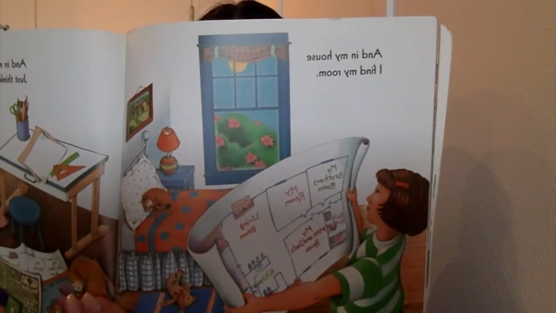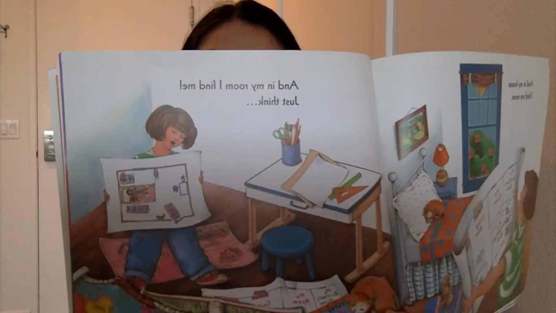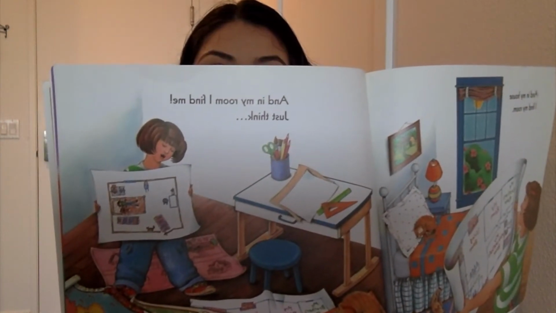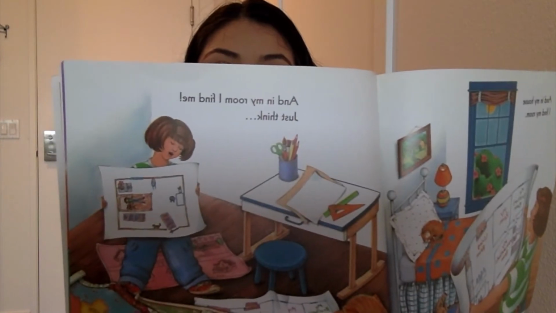Just think. So we can see that she drew a picture of her house, a map of her house. And then on her map of her house, she also drew her room and a map of what's inside her room. In rooms and houses, on streets and towns and countries all over the world, everybody has their own special place on the map.